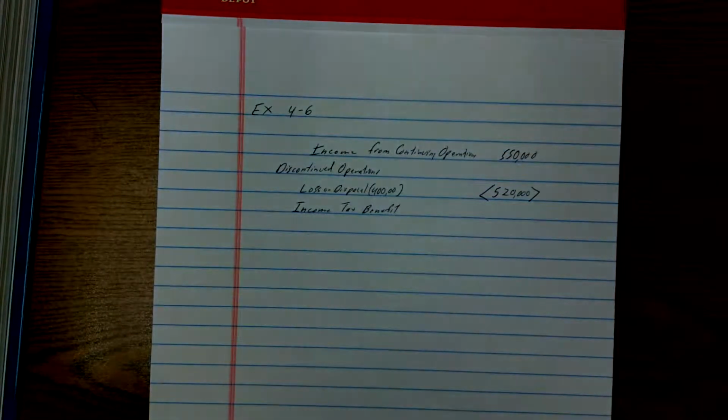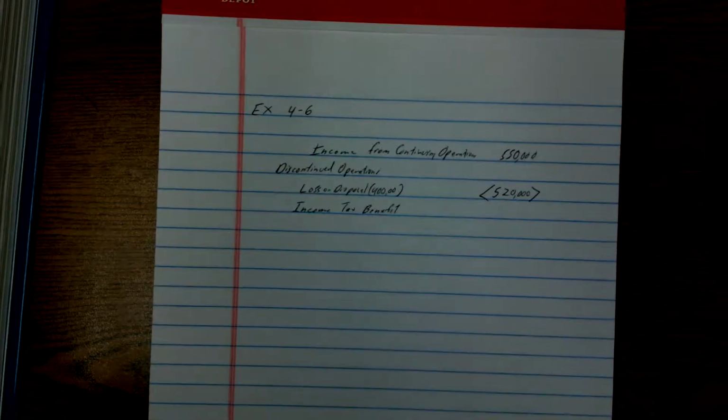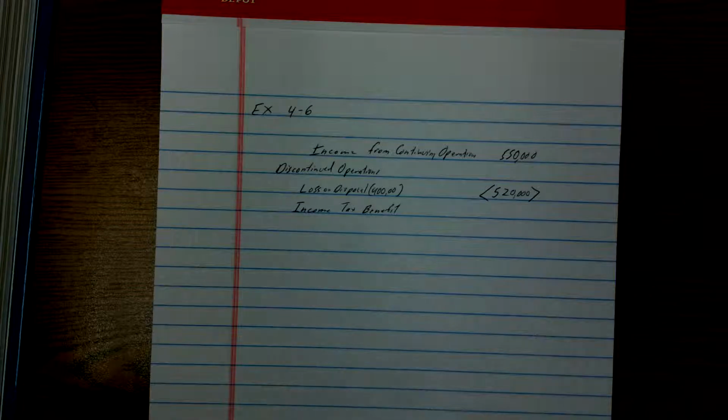Well, when we lose money in one division, we are able to offset income in another division. Since our tax rate is 25%, the income from continuing operations will suffer 25% less of the 520,000. So if we divide that by 4, we get 130,000 for the income tax benefit.